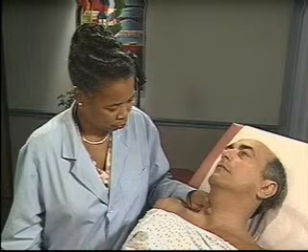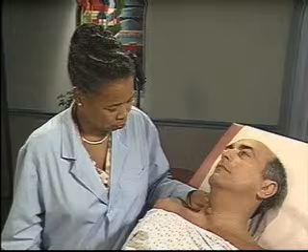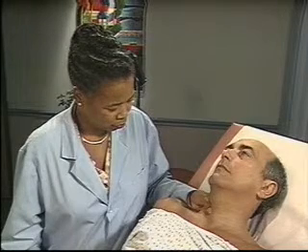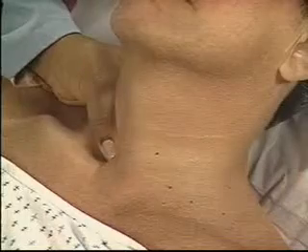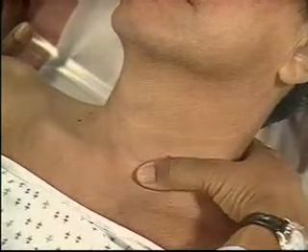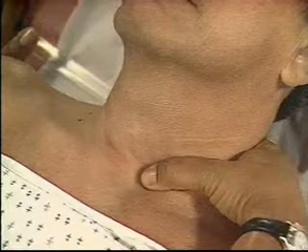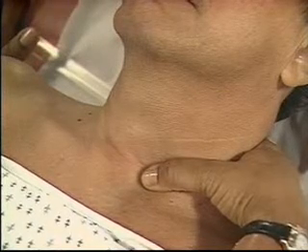As you feel the pulse, concentrate on its amplitude and contour. Note any variation in amplitude from beat to beat or with respiration. With your right thumb, palpate the left carotid pulse in the same manner, comparing it with the other side. Do not press on both carotid arteries at once.